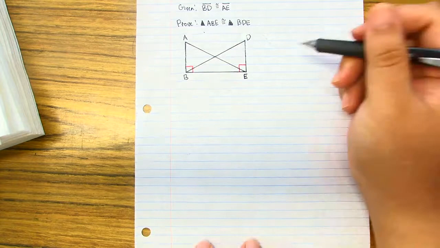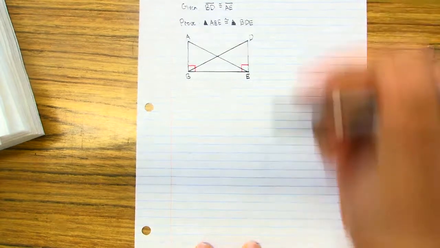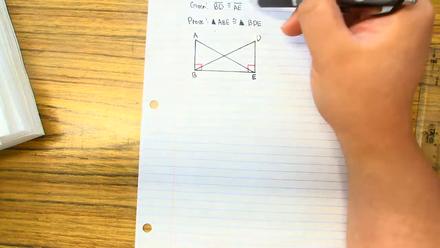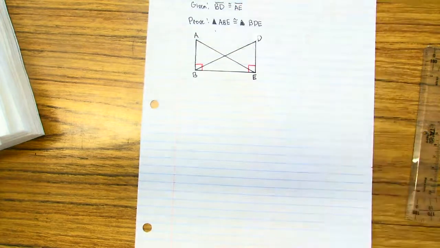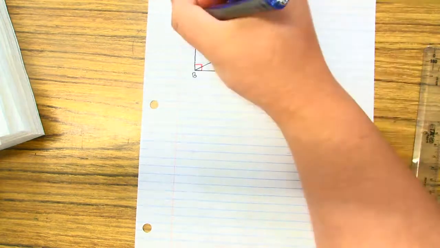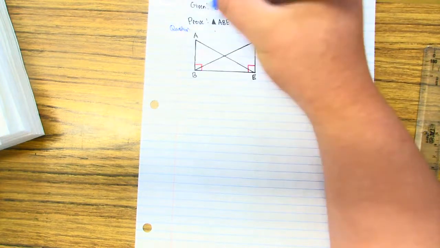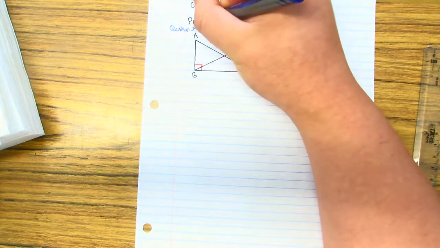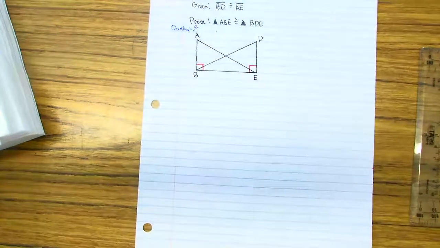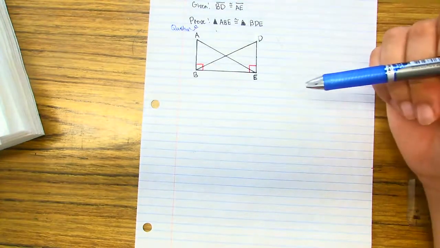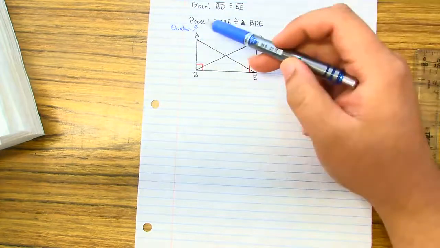Here, once again, we're going to always read what's given. What's given is that BD is congruent to AE, but what's more important is the question of the example. The question here is what we're trying to prove. Again, the proof is the question of the numbered question for this diagram.